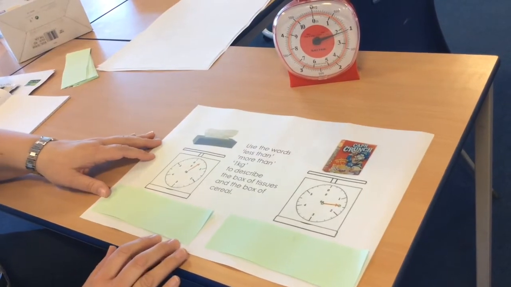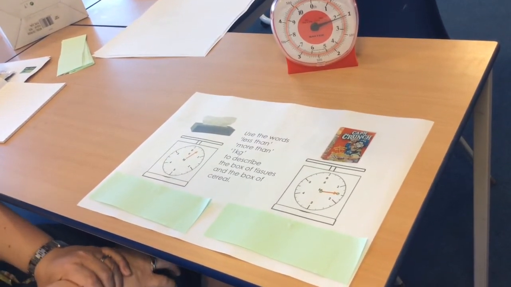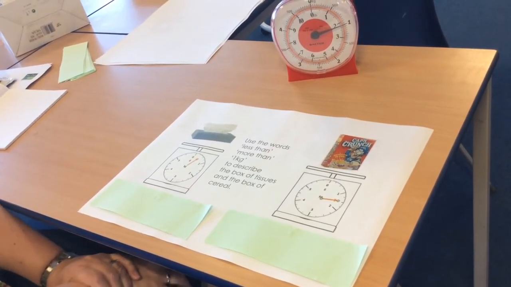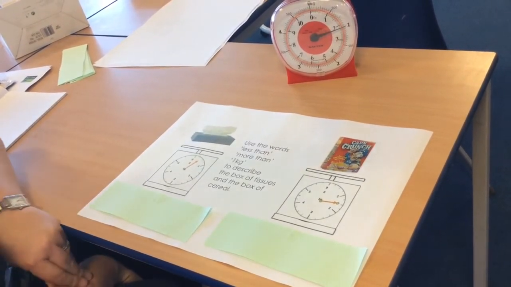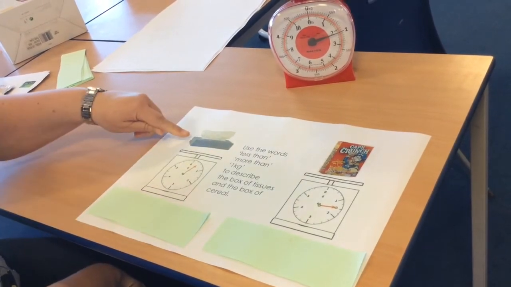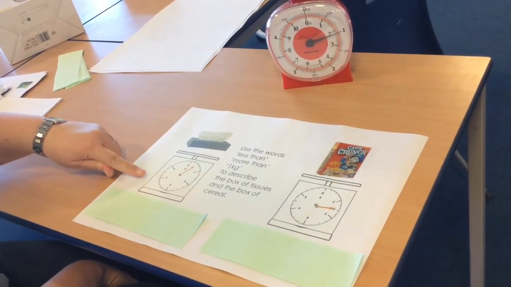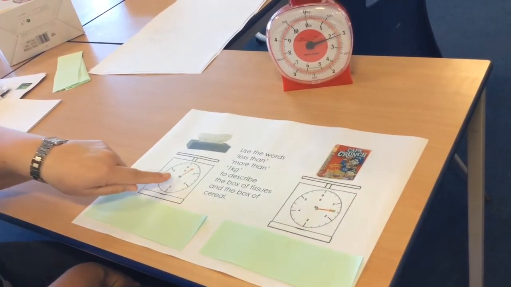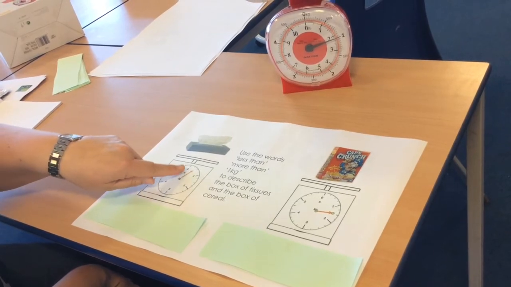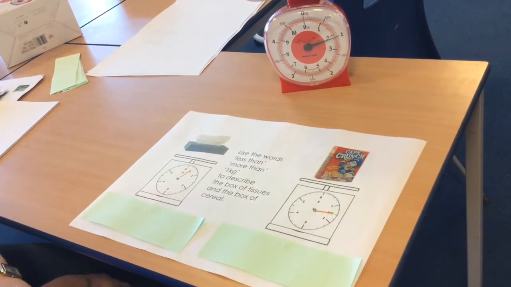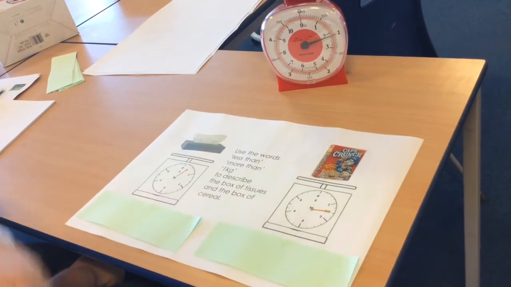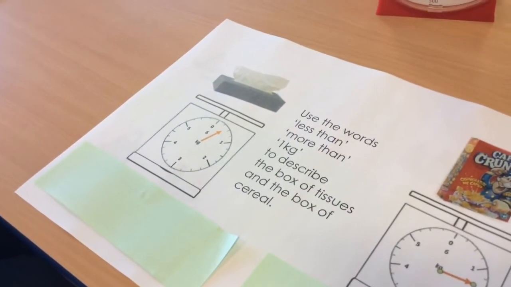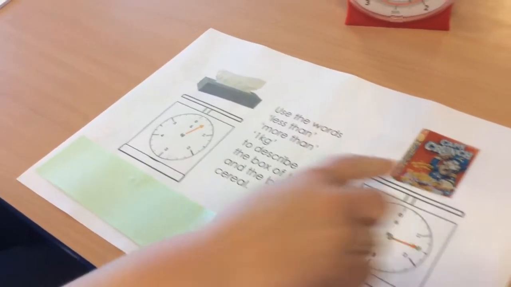So here I have some pictorial representations of some weighing scales, some measuring scales even. Some people call them weighing scales, some people call them measuring scales. And I have a box of tissues on this measuring scale and a box of cereal. So we would look at the needle on the measuring scale and we'd look on the scale to see which number the needle is pointing to when the box of tissues is on the scale. Same with the box of cereal.